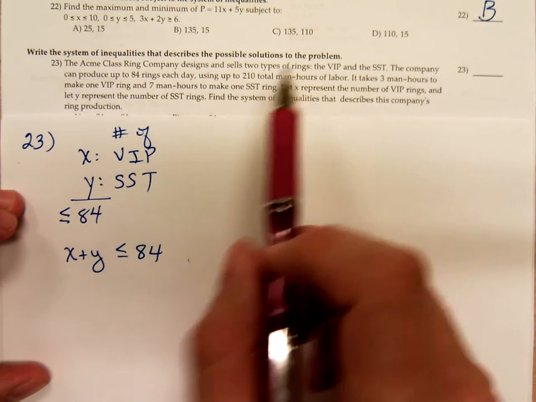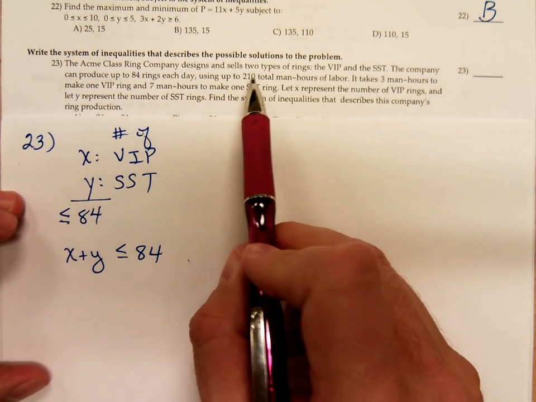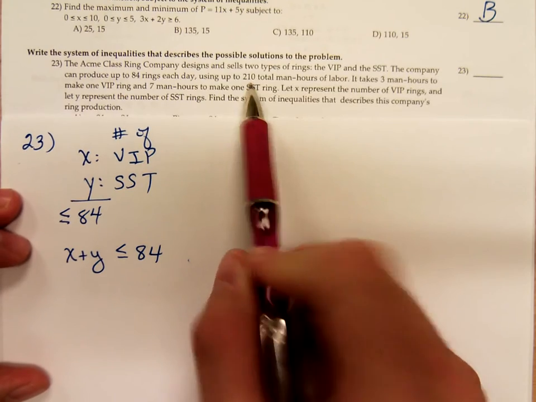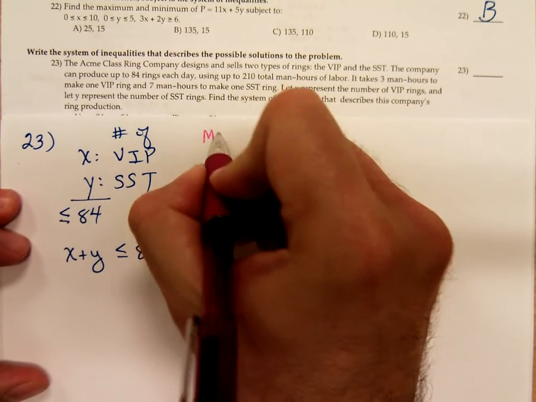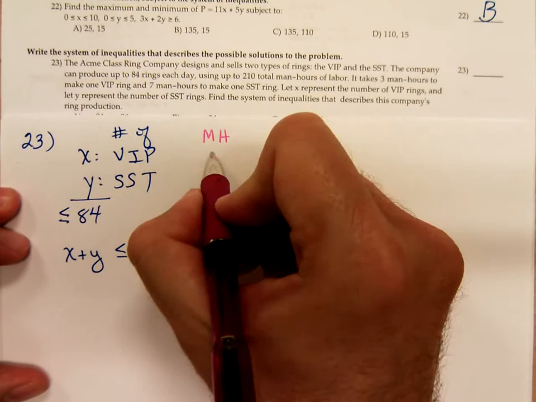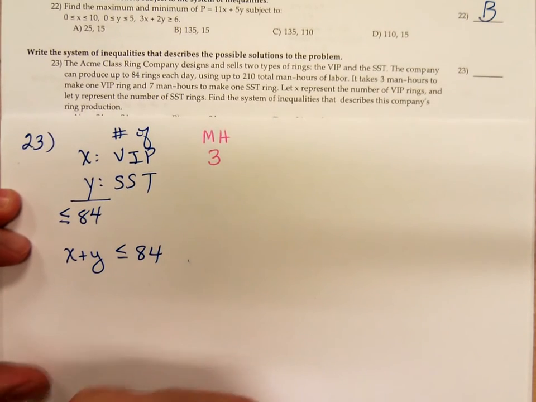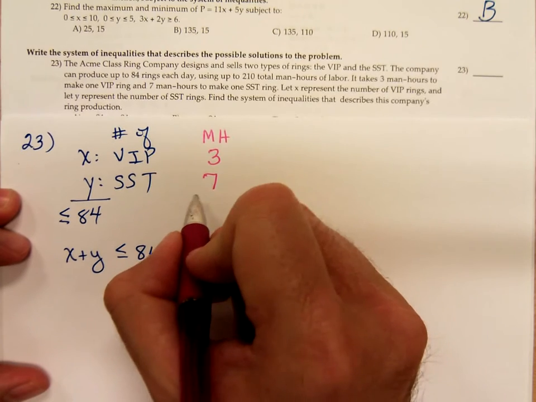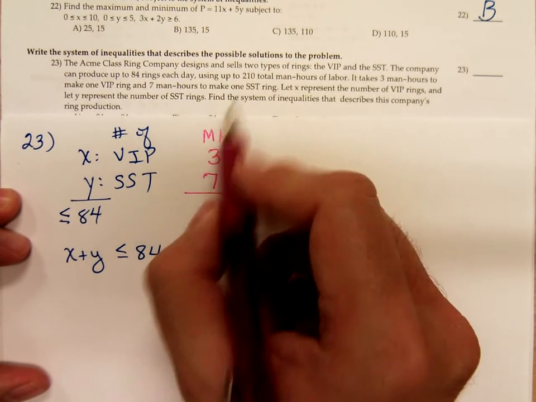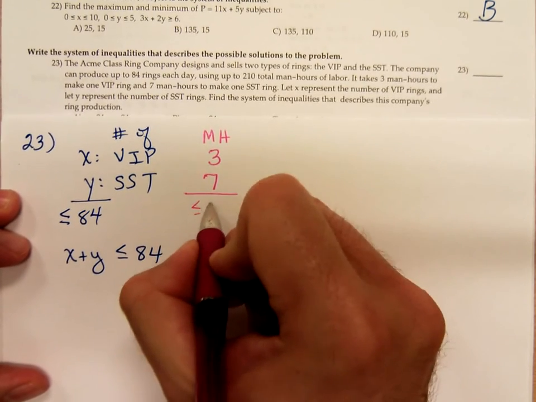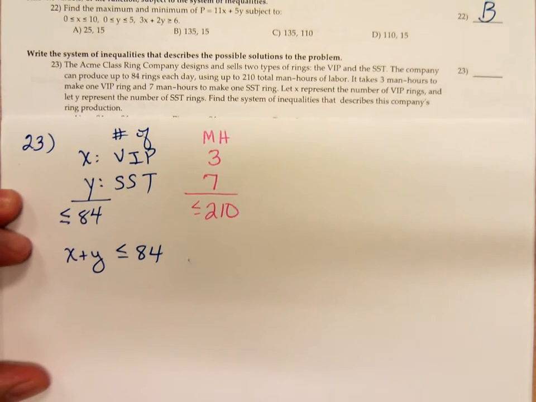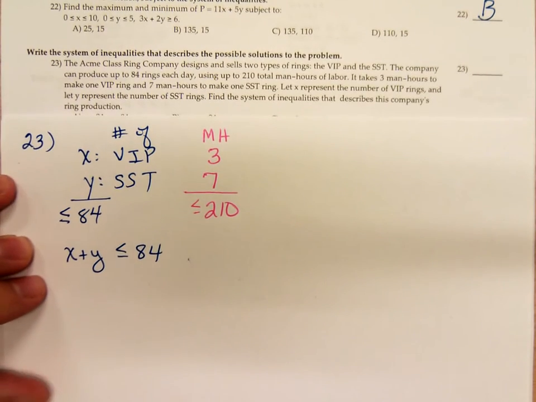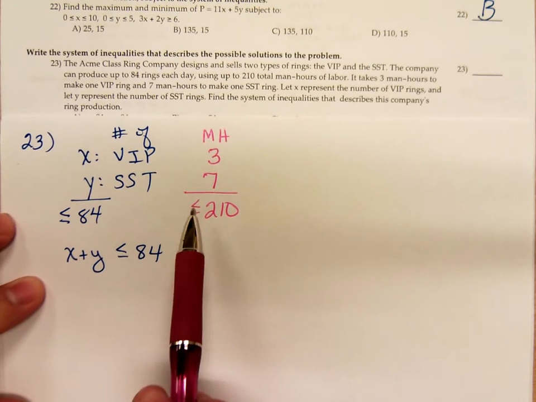Then we're told that they can use up to 210 man hours. It takes 3 man hours to make a VIP, 7 to make an SST. They can use up to 210. That up to would be another inequality. Another less than or equal to.